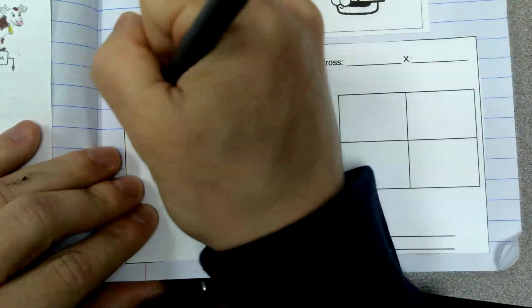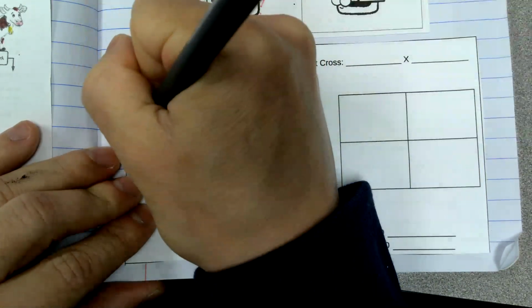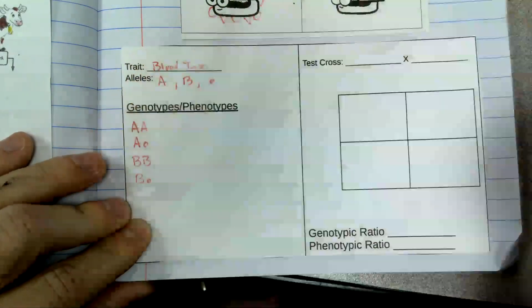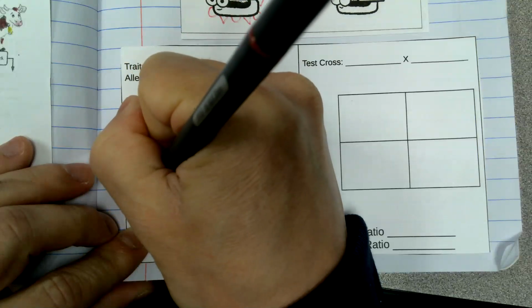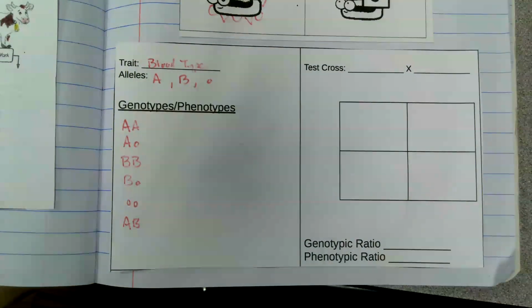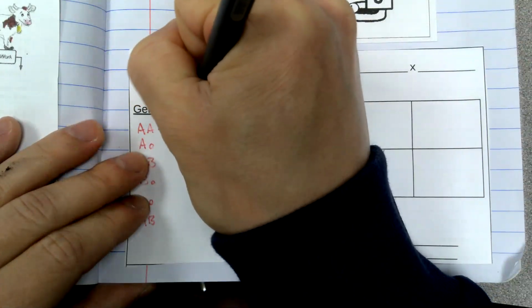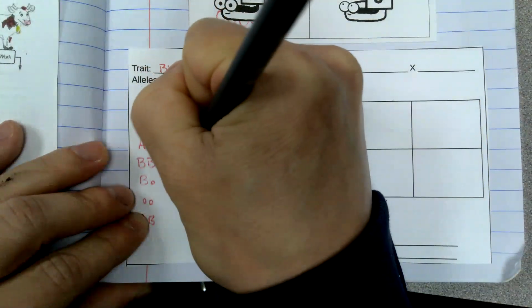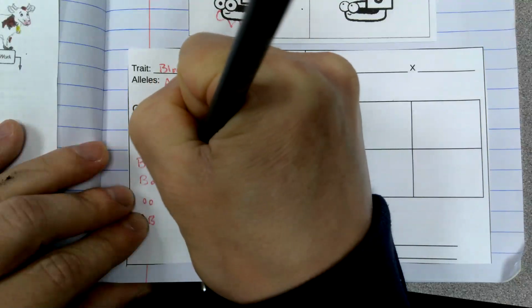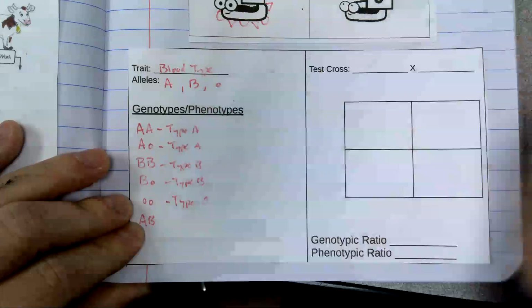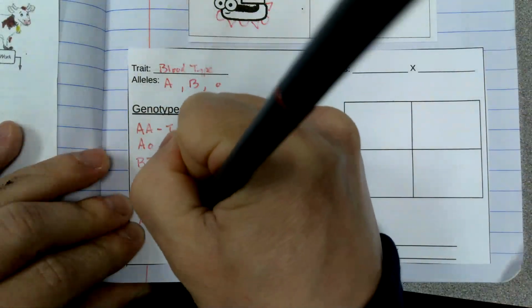My genotypes could be homozygous A, heterozygous A, homozygous B, heterozygous B, type O, or type AB. All those are possible genotypes. And the phenotypes are type A, type B, type O, or type AB.